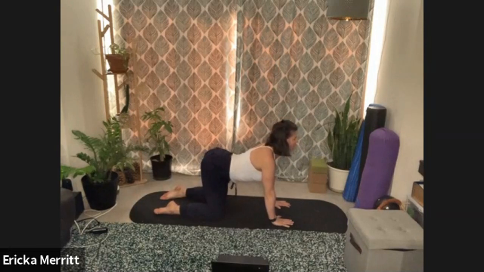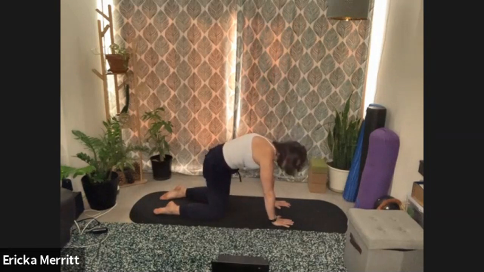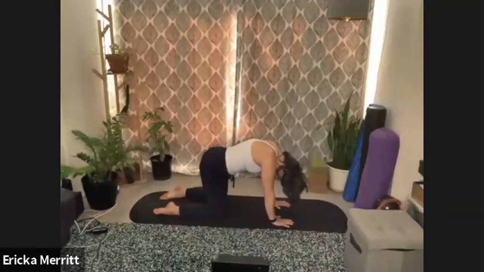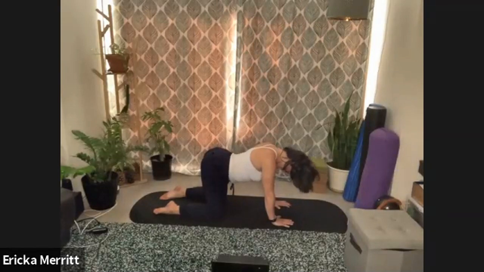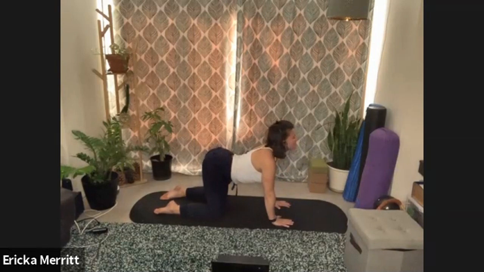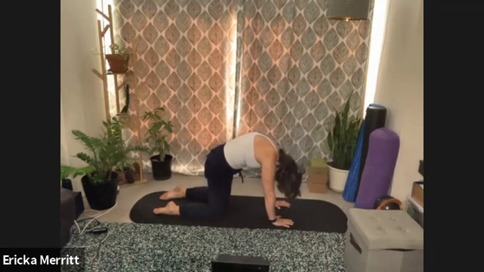Now from the tailbone, tuck the tailbone, round the low back, round the middle back, round the upper back, let the head hang. Same thing, initiate from the tailbone like a string. Feel it ascend up the spine, and then tuck from the tailbone and round.